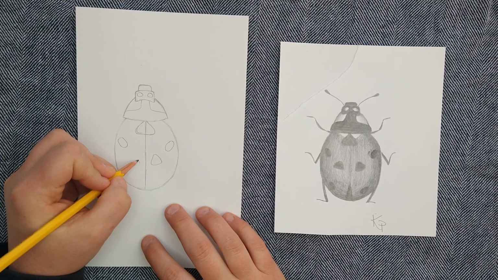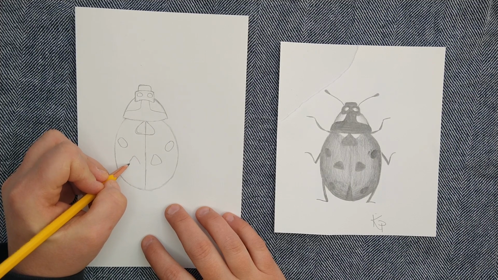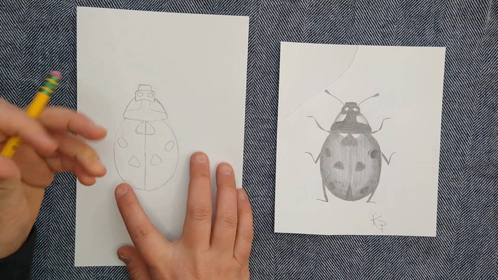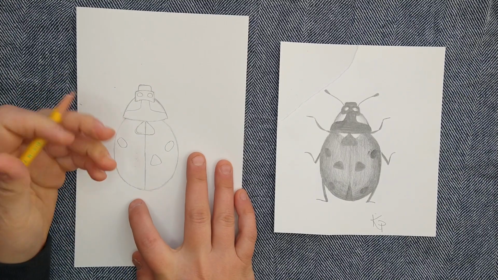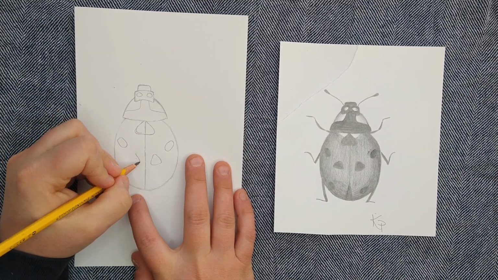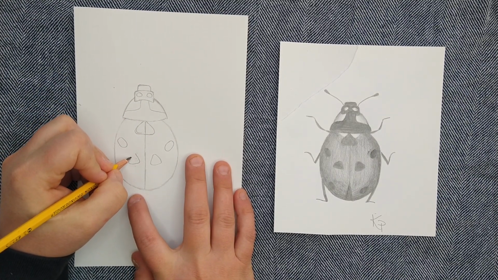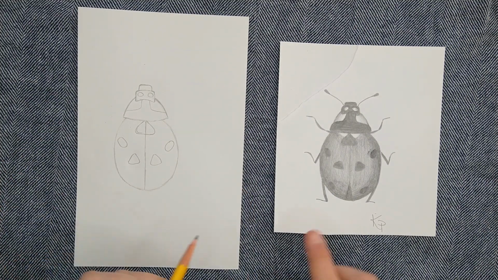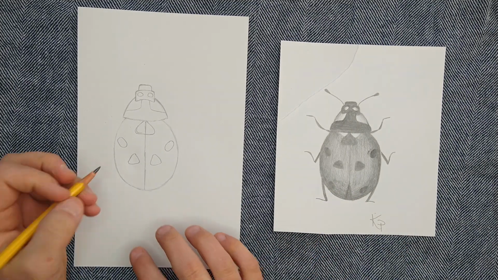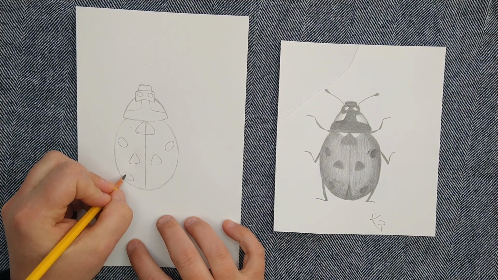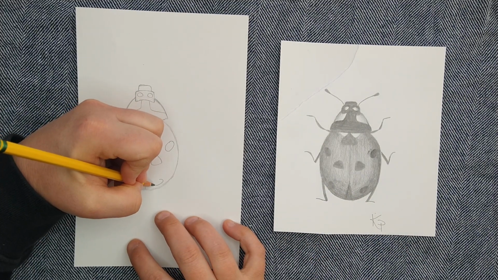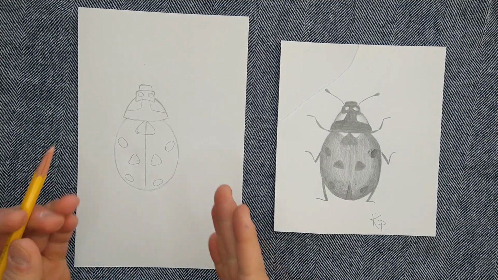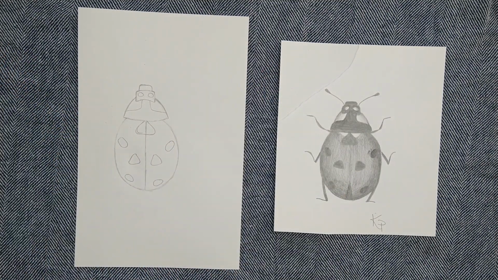And again, do as much erasing as you think you need. That does not look pretty symmetrical. It's a little better. Okay, and then we have two circles down here. We're going to have one here. And you can make your dots wherever you want. The goal is just to try to make them even on the left and the right.